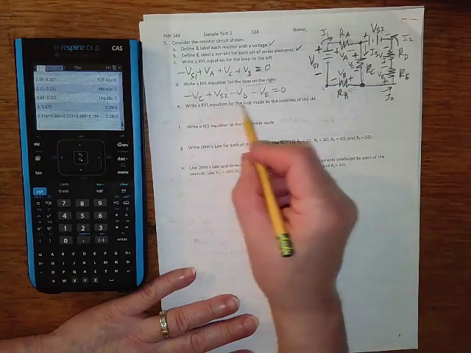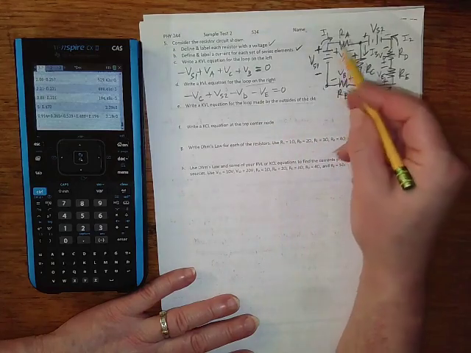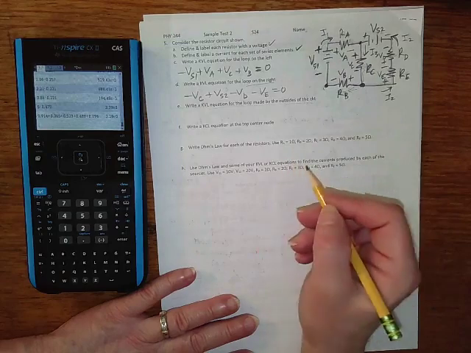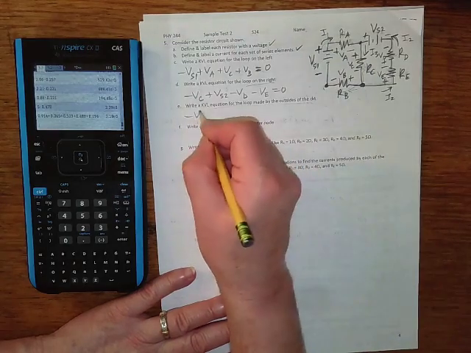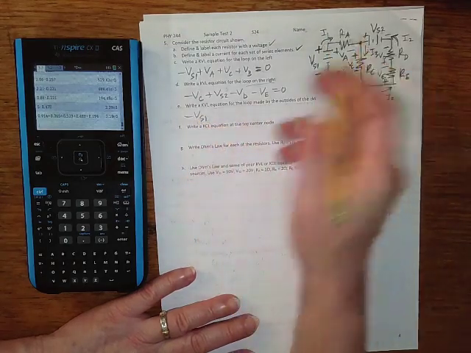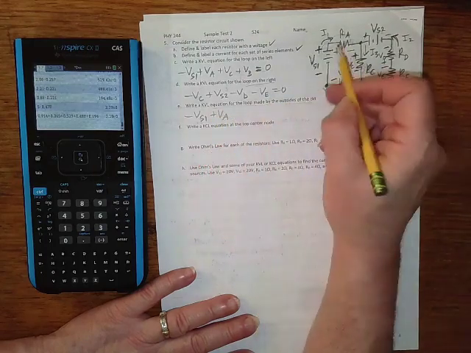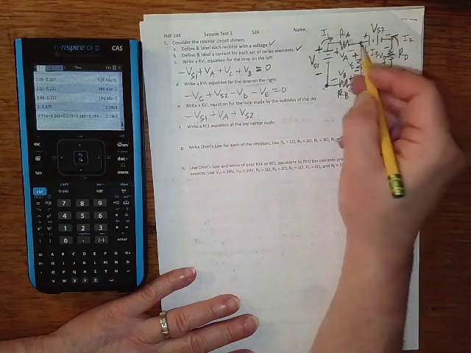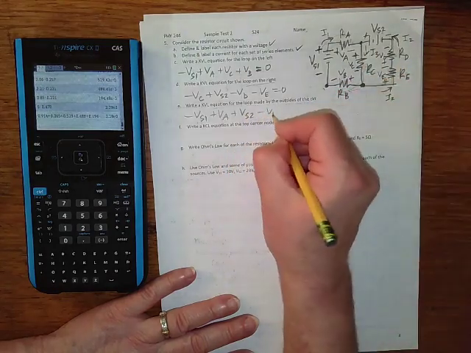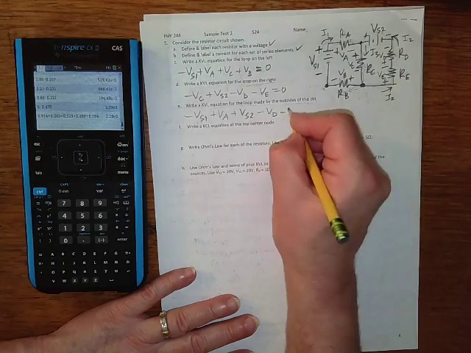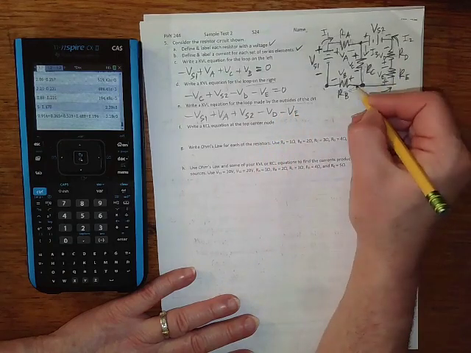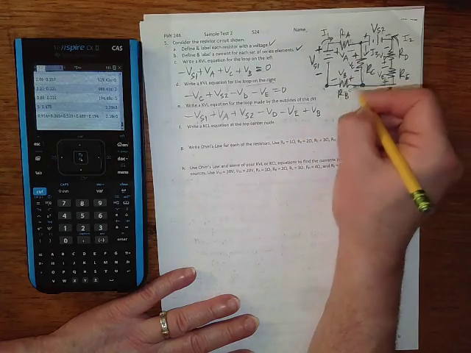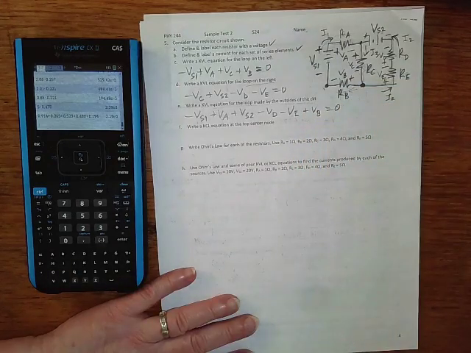All right, write a KVL equation for the loop made by the outsides of the circuit. So we're going to just go around the outside like this. Let's just start at this left-hand corner again. So we're going to have negative VS1 plus VA, moving on to the source, plus VS2, negative side of VD, negative side of VE, positive side of VB, and we're back to where we started, equals 0.